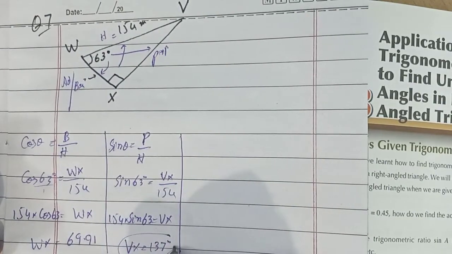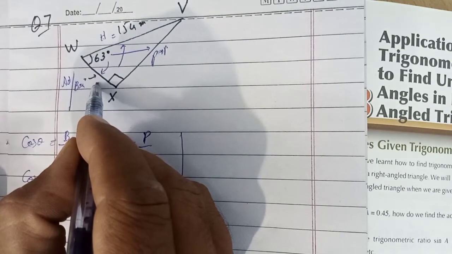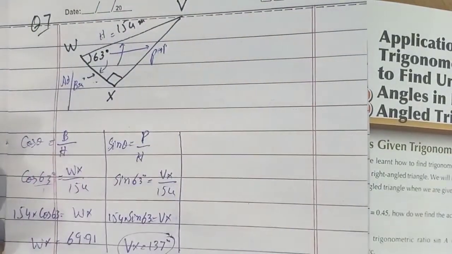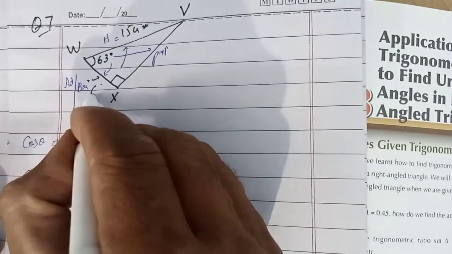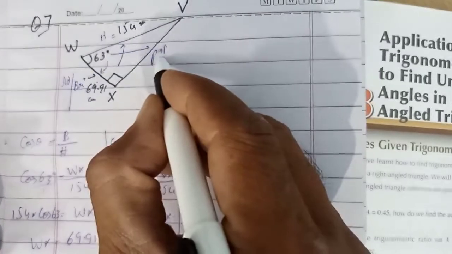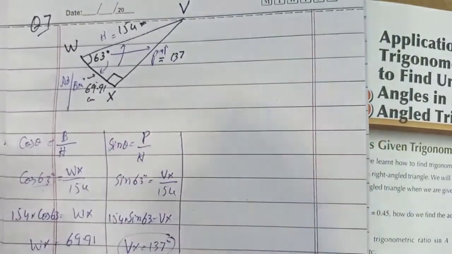Now I have determined the values. What is this value? Its value is 69.91 centimeter. The value of this perpendicular I have just calculated, 137.